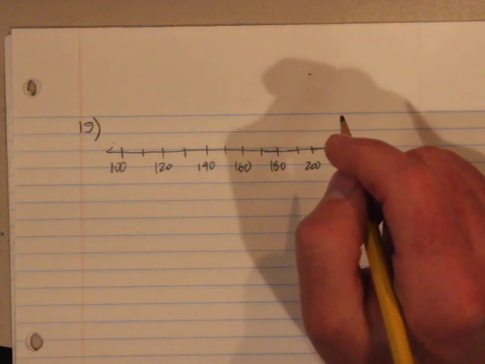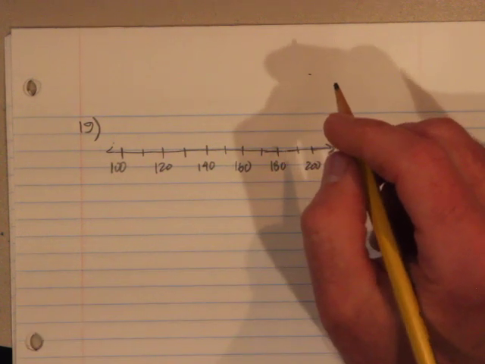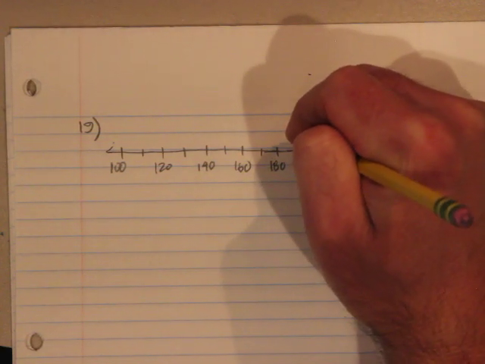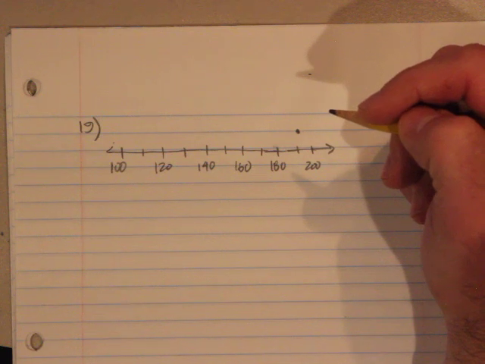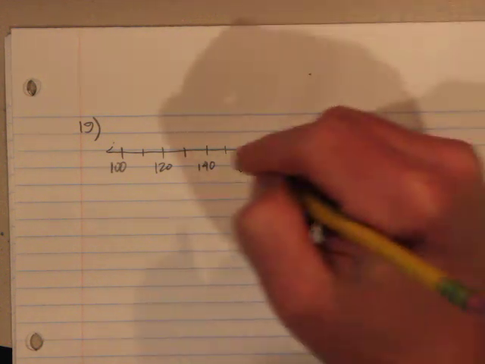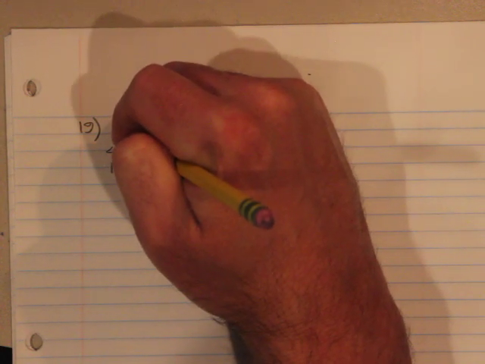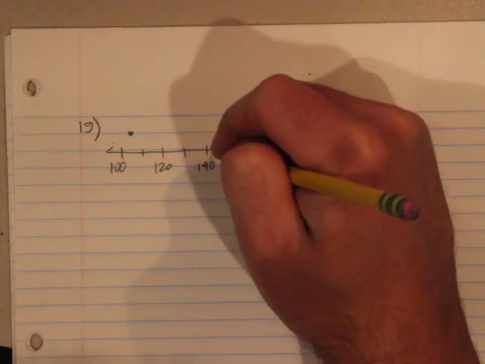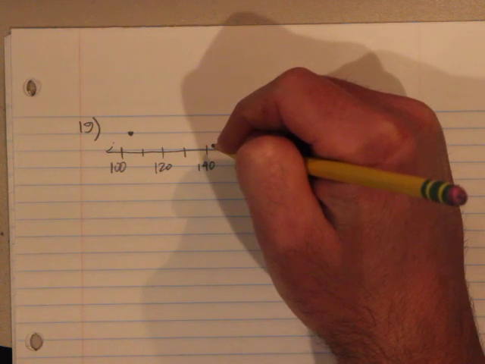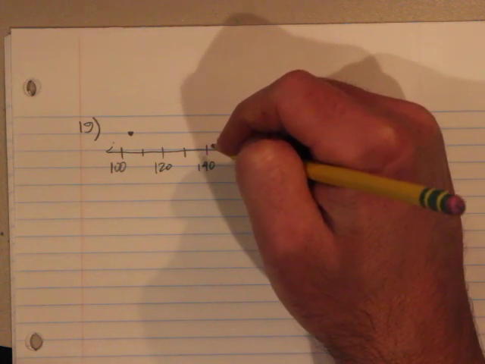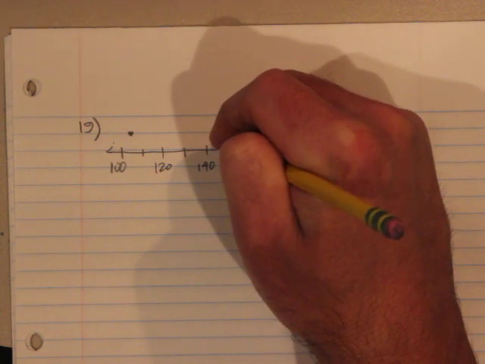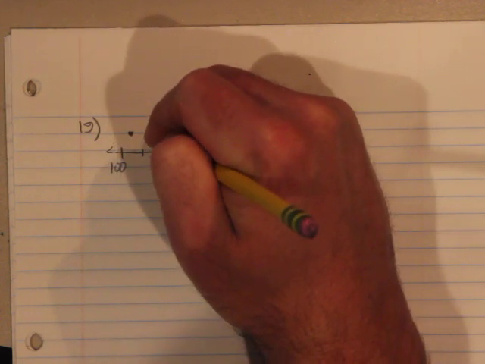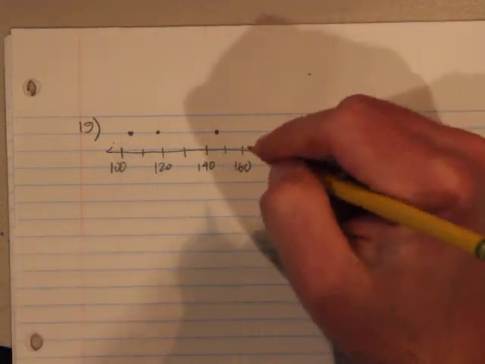All right, now I've got my heaviest person here at 190, and then my lightest person is at 103. So I'm going to go to 103, which is about right here. And then the center here is at 140, like 3. And then we do these quartiles here, about 118, and 170.